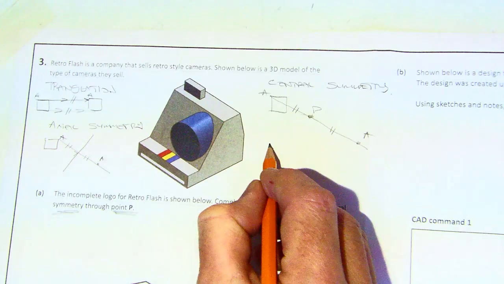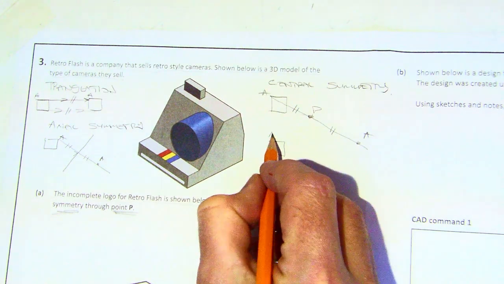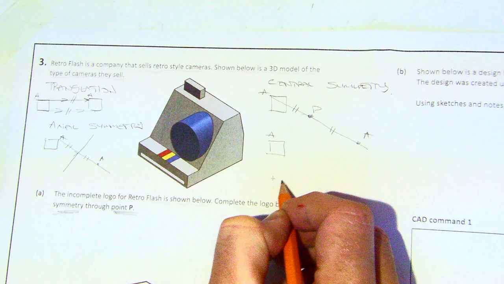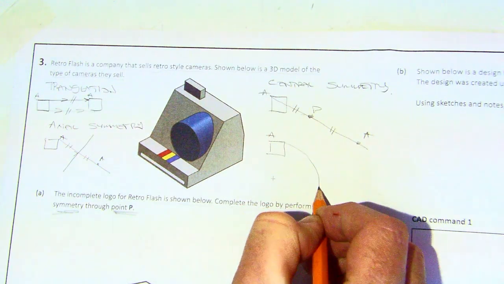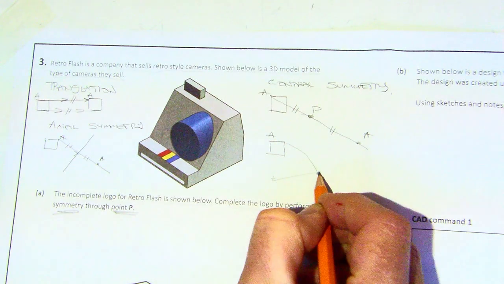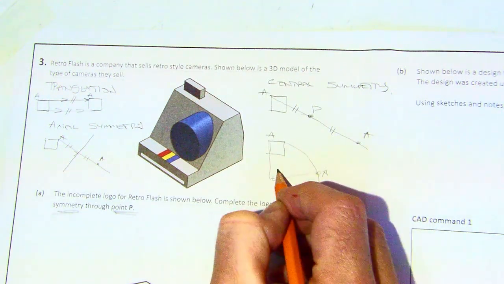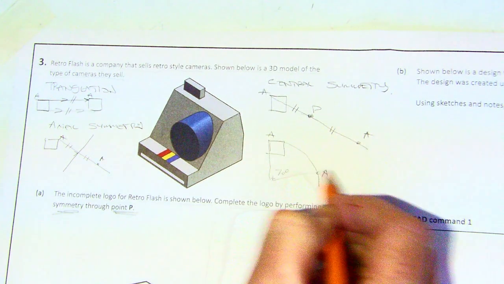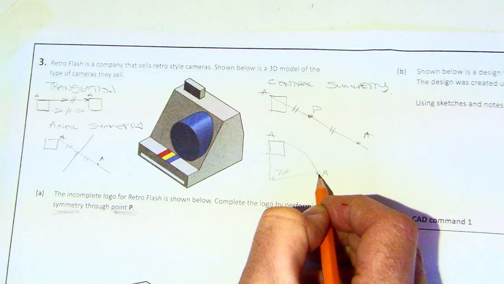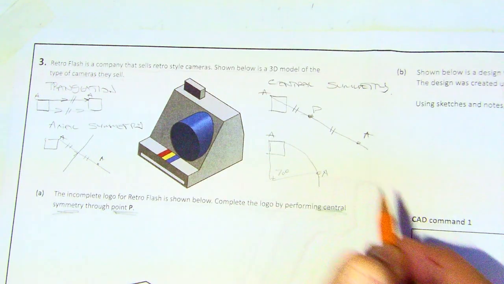And the final one then is a rotation. We have an object, you have a center of rotation, and you rotate it around at a certain number of degrees from this point A, let's say it's 70 degrees. And when A hits this line, that's the new image of A here.